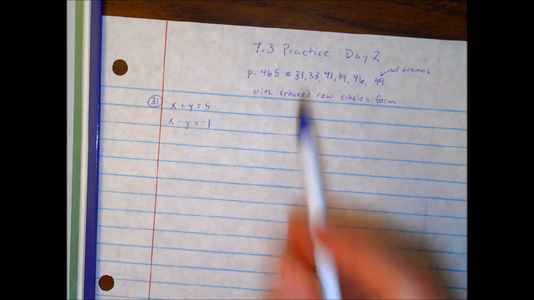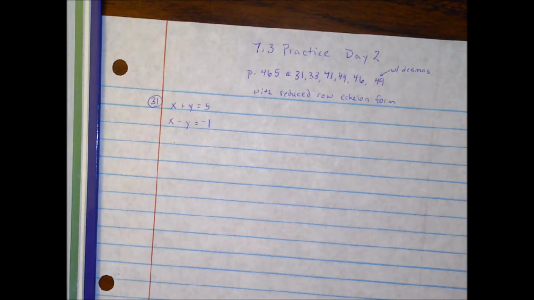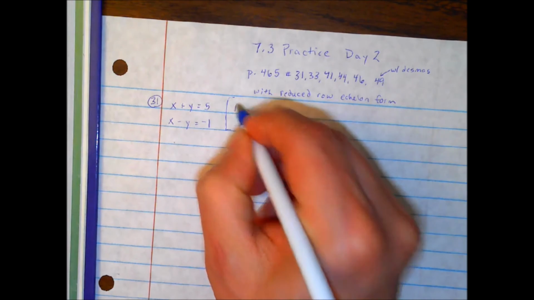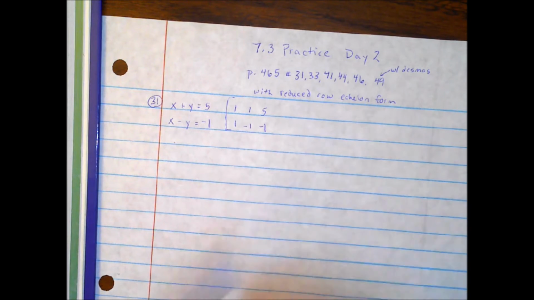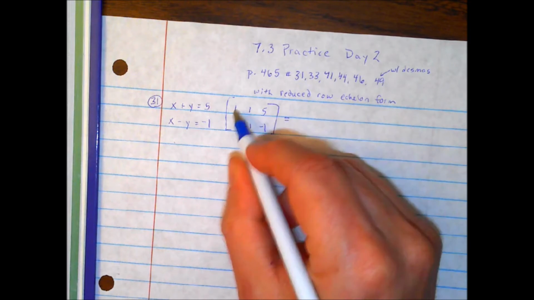On 7.3 day 2, we don't only want to put it in an echelon form and solve, we want to do a reduced row echelon form. So let's get started on that. First we'll put it into a matrix. Okay. And then let's get an echelon form. So we want 1 and 0 here.